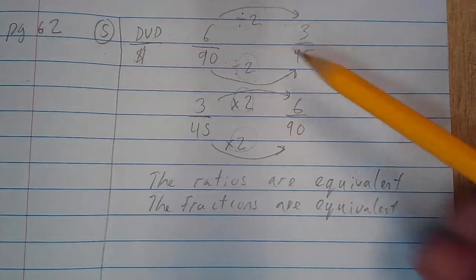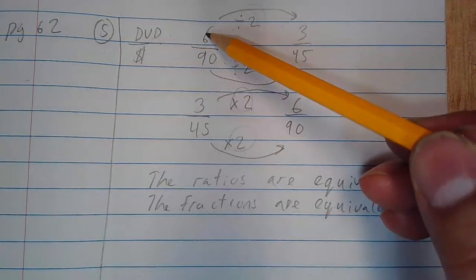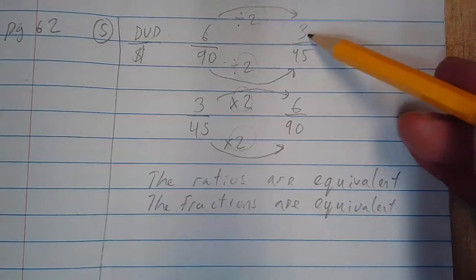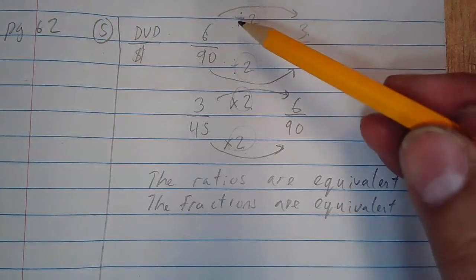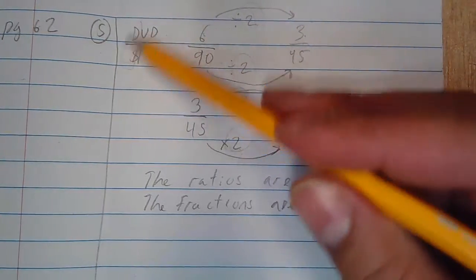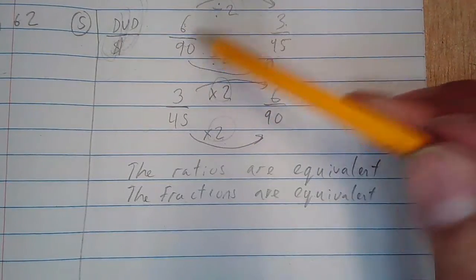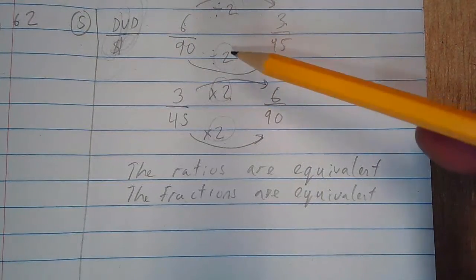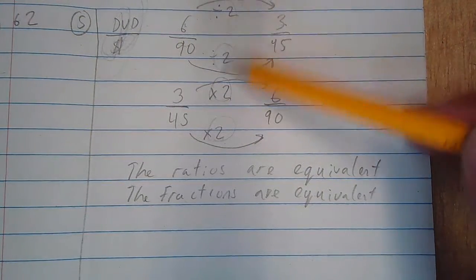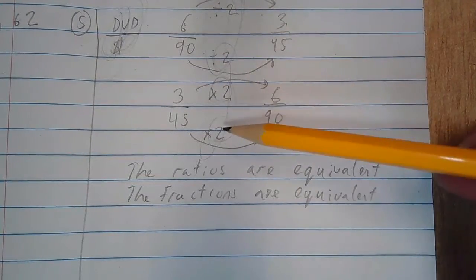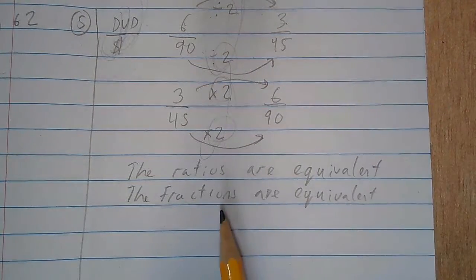So look, this really is a ratio: 6 DVDs, $90, 3 DVDs, $45. But for the moment, I took away the English part and the real world part. I just left it as numbers, like a fraction. And then I follow the rules of a fraction, right? Scaling up, scaling down, the factors are the same.